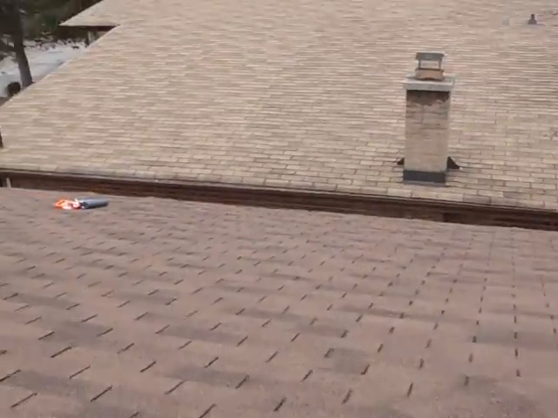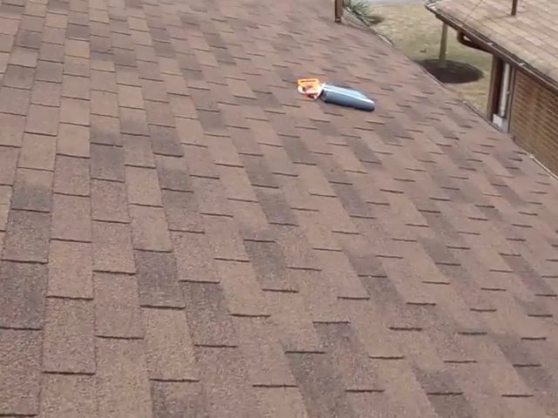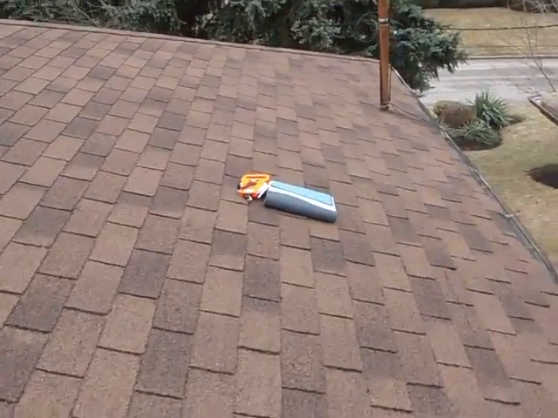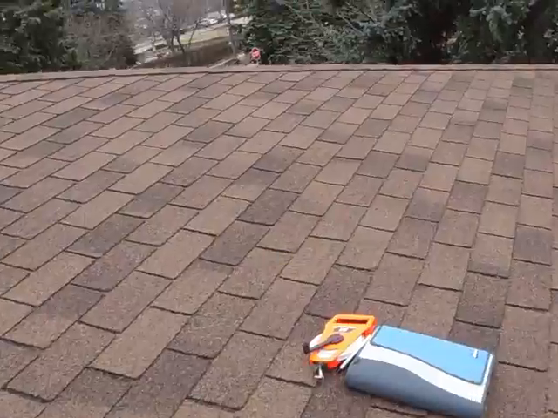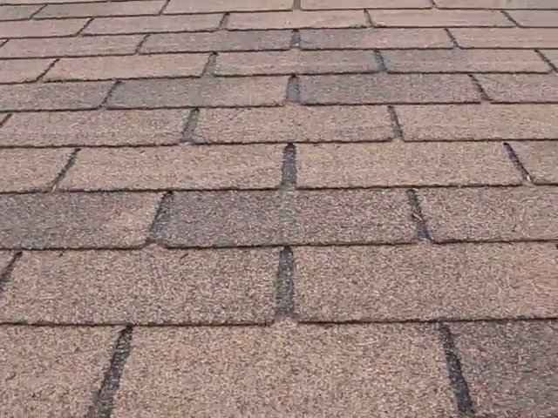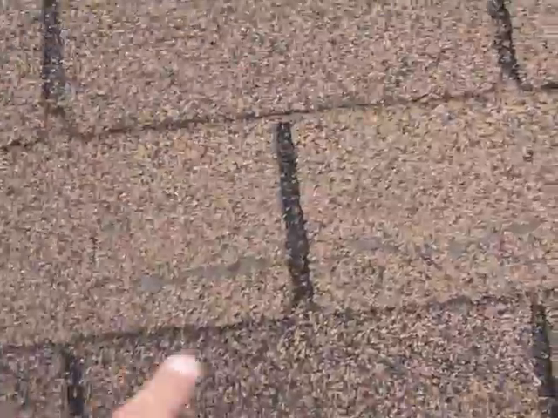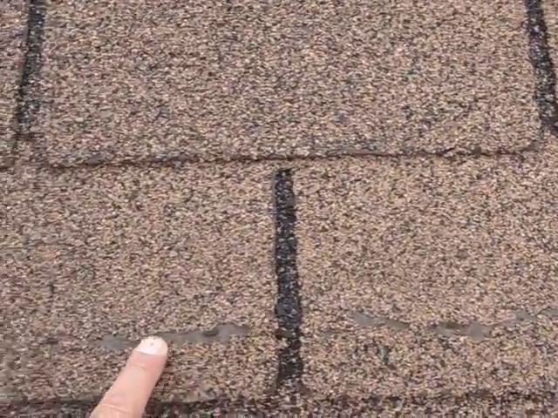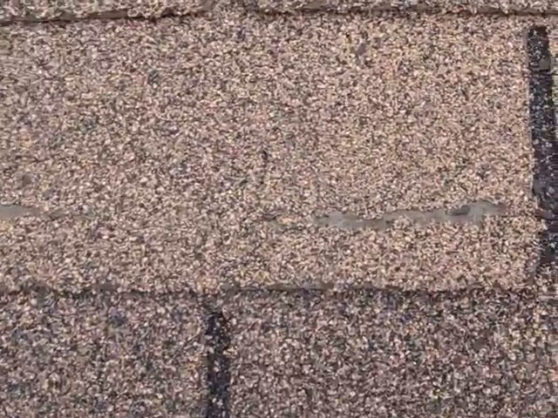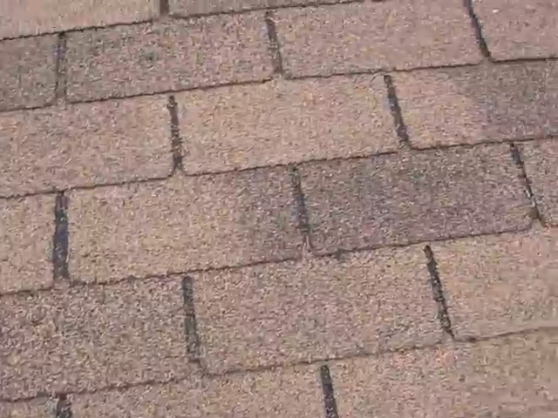Let's look at the west slopes, usually the worst. Come over here. Here's my estimating kit. Let's have a look and see what we have here. Well, the shingles appear to be laying a little bit flatter, but again, very similar. These lines where the granulars are missing is where the damage is caused from the movement.